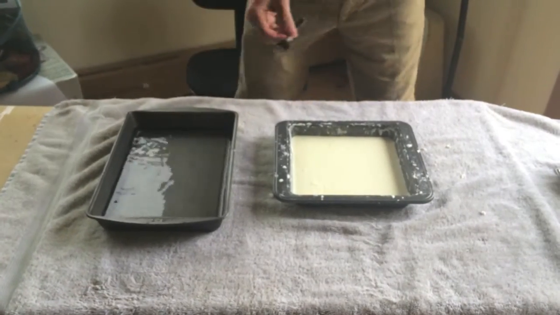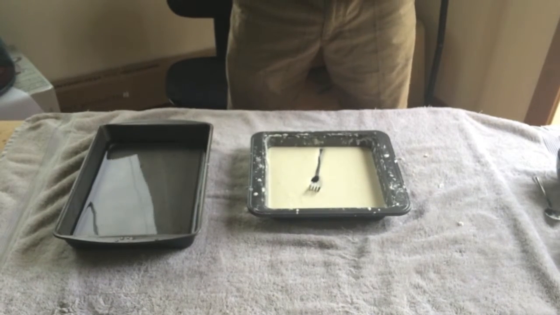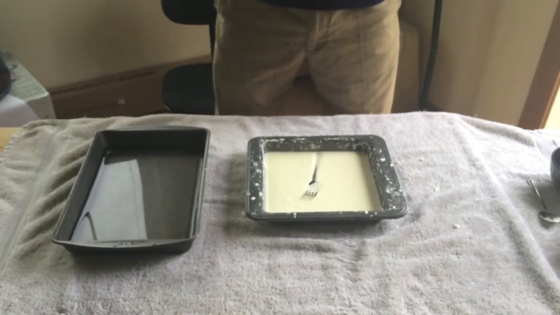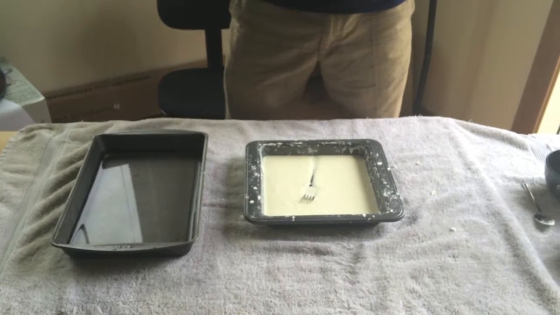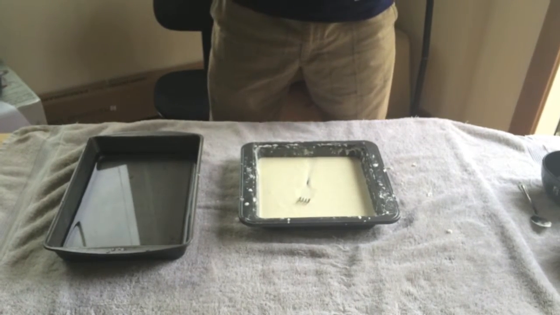Now I'm going to drop it into the non-Newtonian fluid. As you can see, on impact, the fluid acts as a solid, stopping the fork, but as the force decreases, the fork is now at the bottom, acting like a fluid.